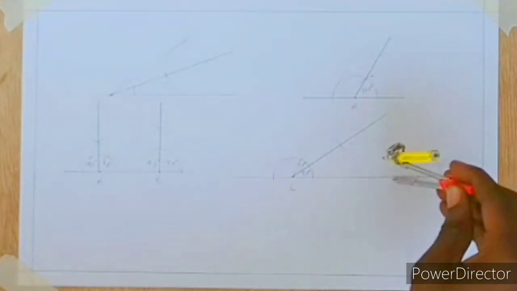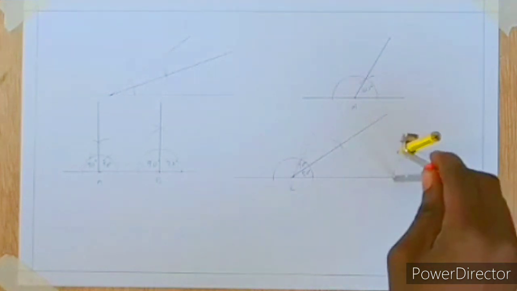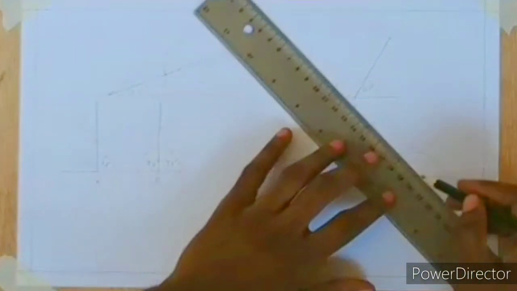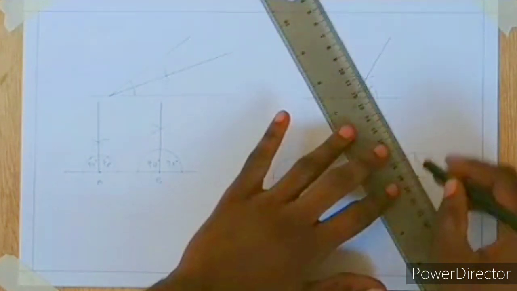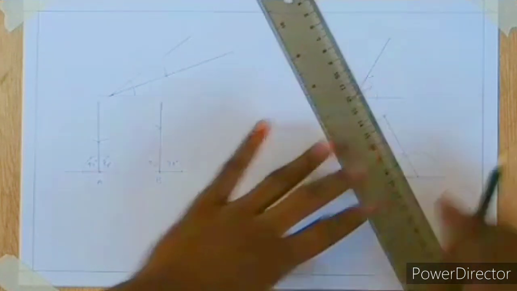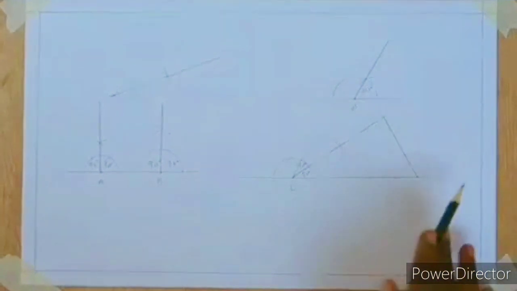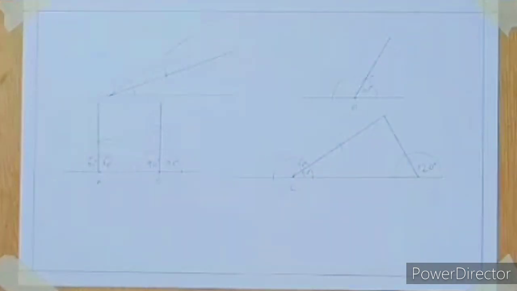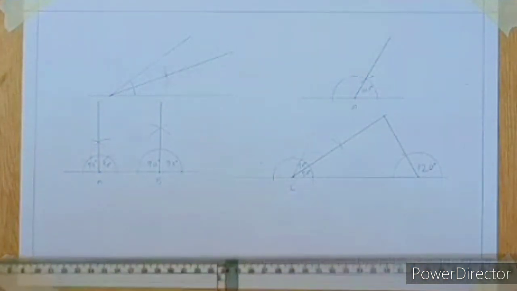Then you come here. Instead of starting from here, just come here. You draw the arc. Now, since the measurement is going to be taken from this direction here, here's our 120 degrees. See? So it's very simple, very simple. All you have to know is how to do the basic ones, and all the others will be done easily.